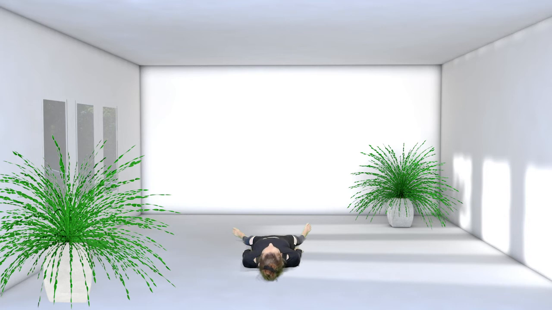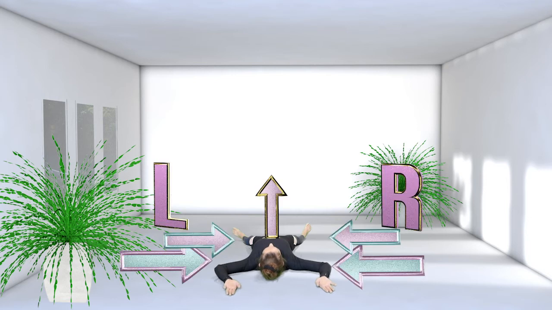Come back to the X shape. And now raise all four limbs and the head together from the floor as you start to breathe out. And bring them back to the floor together again as well. And repeat this action several times.